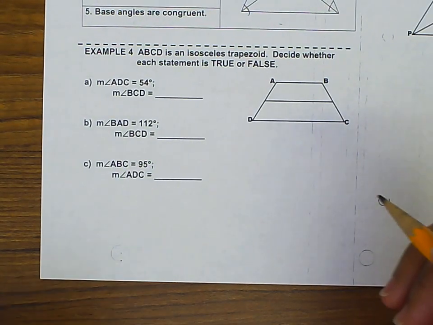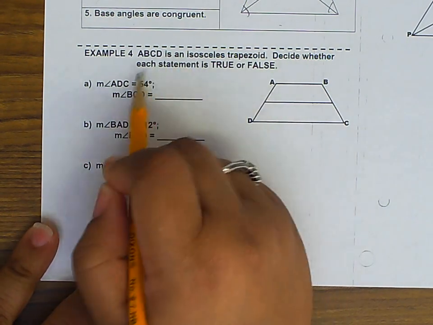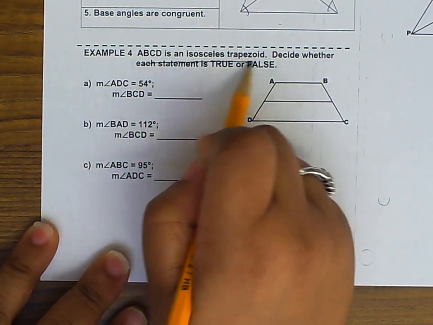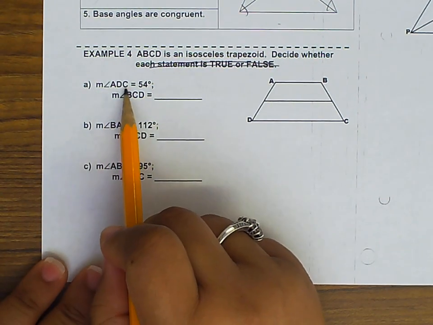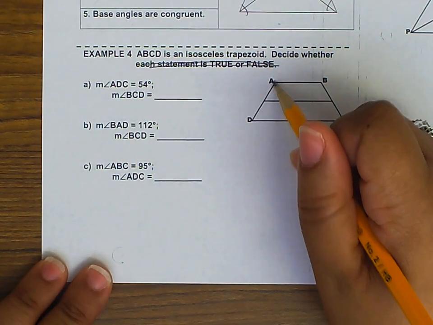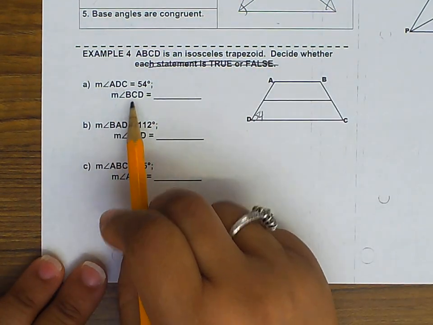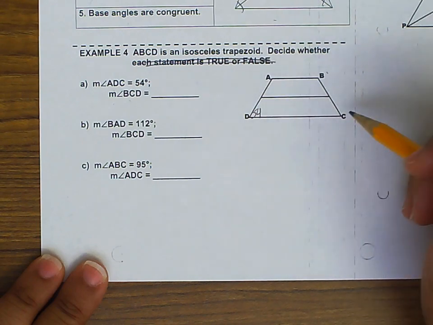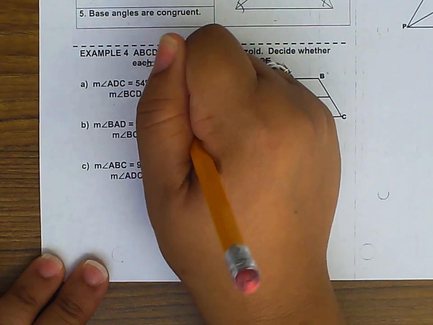It says ABCD is an isosceles trapezoid. Decide whether each statement is true. We don't need to cross that part out. We're just actually going to solve it. Okay. So the measure of angle ADC equals 54. So let's find BCD. Well, we already just figured out, it says right here these are congruent. So this has to be 54.